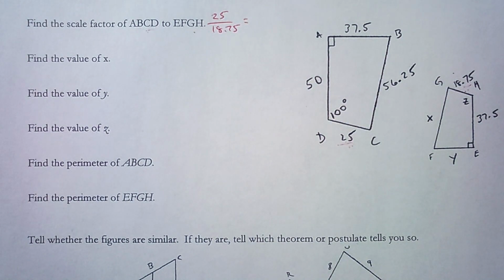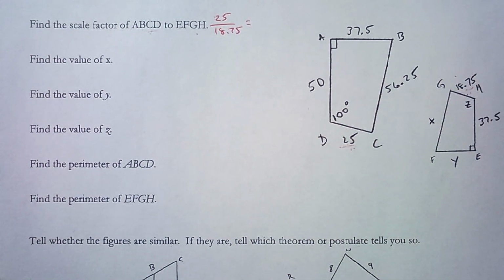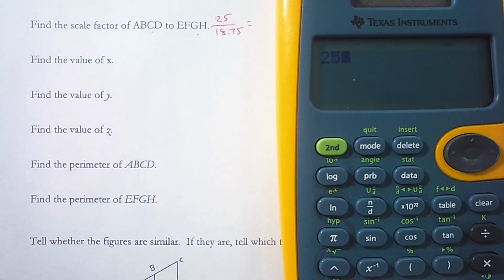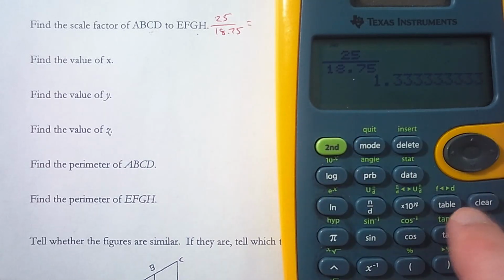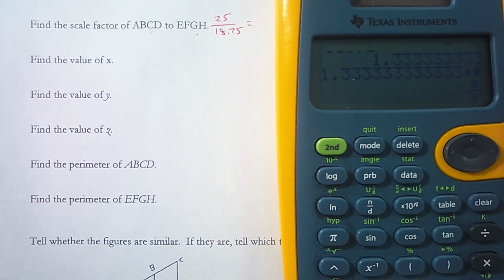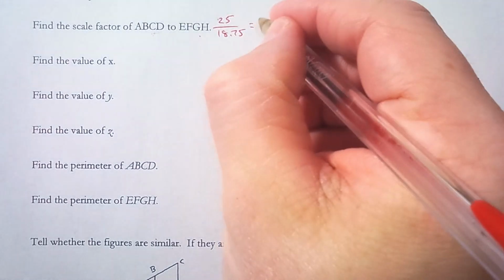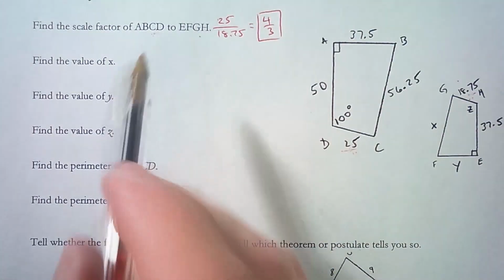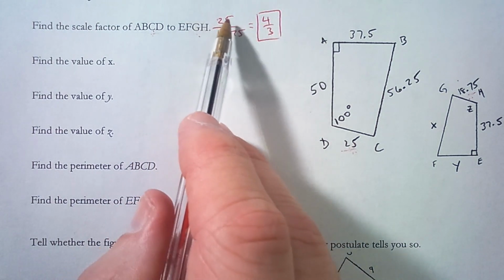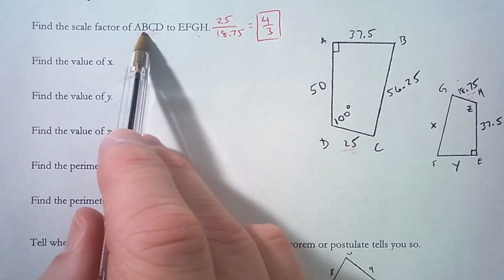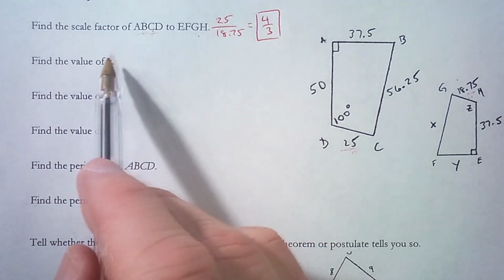Okay? Now, a decimal shouldn't be in a fraction, so for our scale factor, we need that simplified. So I'll do 25 over 18.75 and see what I get. I get 1.3 repeating, which is 1 1/3, but I can change that to a fraction with this fraction to decimal button. So I'll hit second and then fraction to decimal, and it will convert it to 4/3. Okay, so the scale factor of ABCD to EFGH is 4/3. Now if EFGH was first, I would have had to flip this. So whichever one goes first gets its number on top.